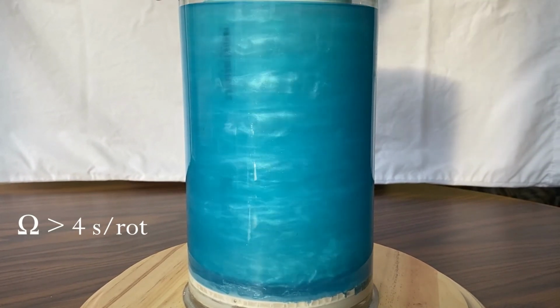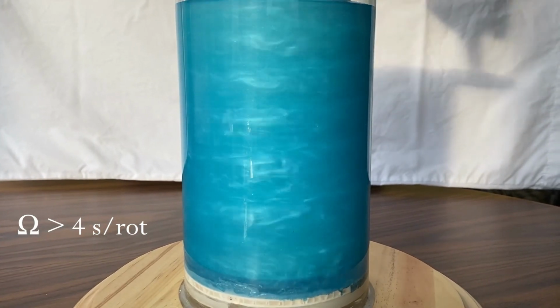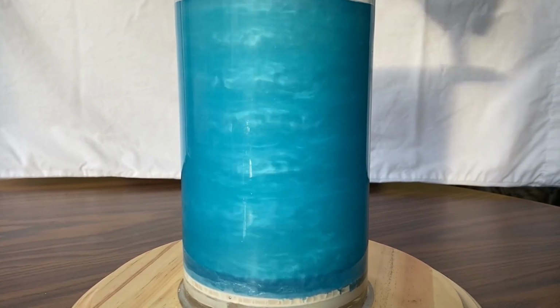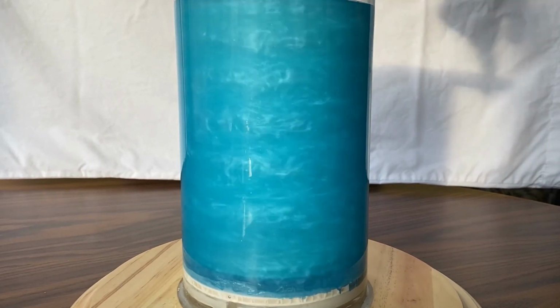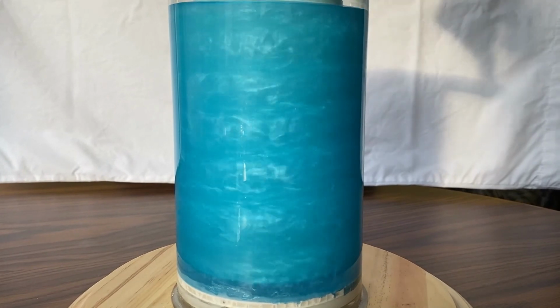As we continue to go faster, turbulence increases in size until it starts to look like this. You can still see the bands, and you can still see the toroidal vortices. They are just now turbulent instead of laminar.